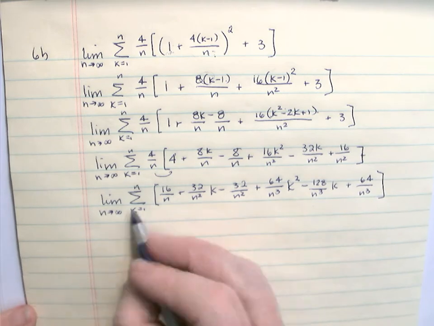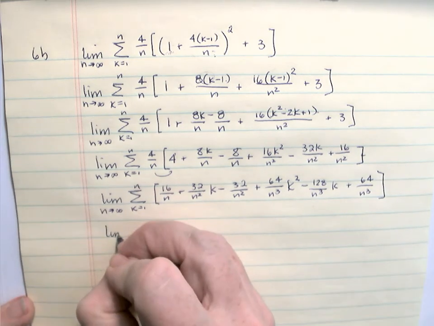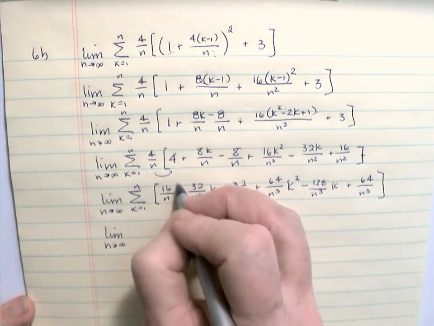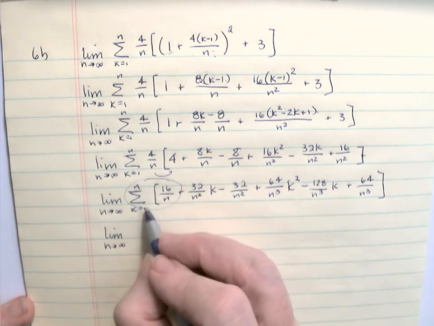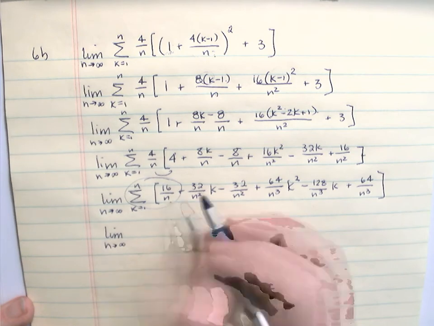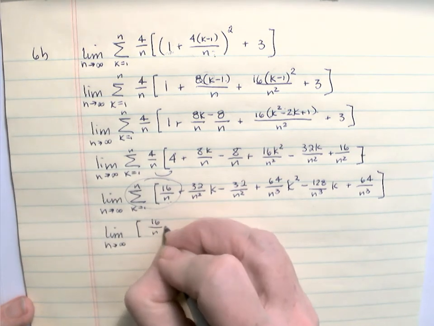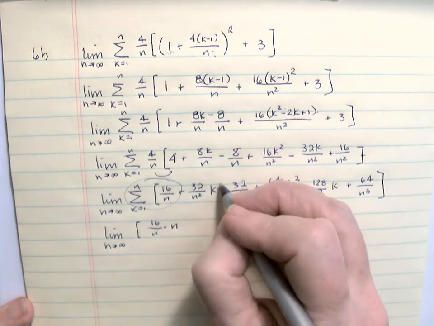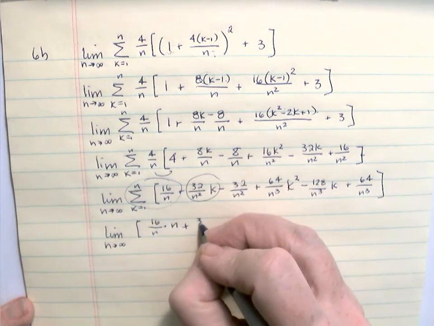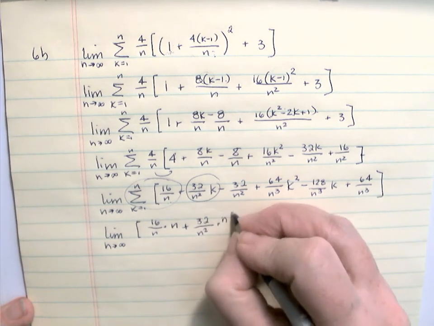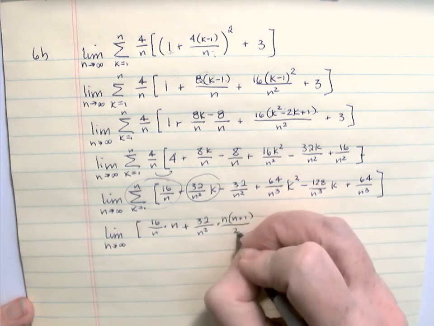Now, let's just use our sigma formulas. So we're going to have the limit as n approaches infinity. I'm going to apply these sigma formulas. So sigma of 16 over n, that's a constant, so I know that's going to be 16 over n times n. For my next term, I'm going to carry along the 32 over n squared, but sigma k is n times n plus 1 over 2.